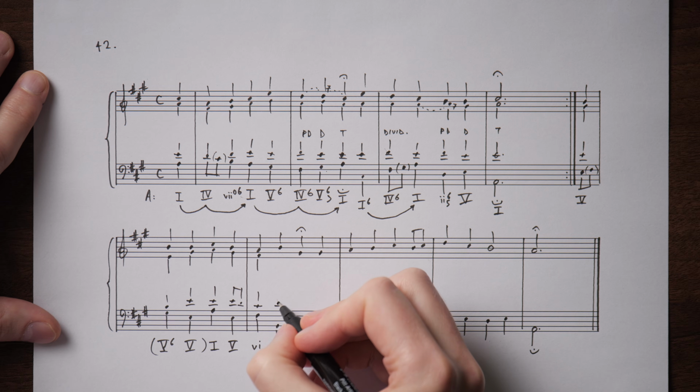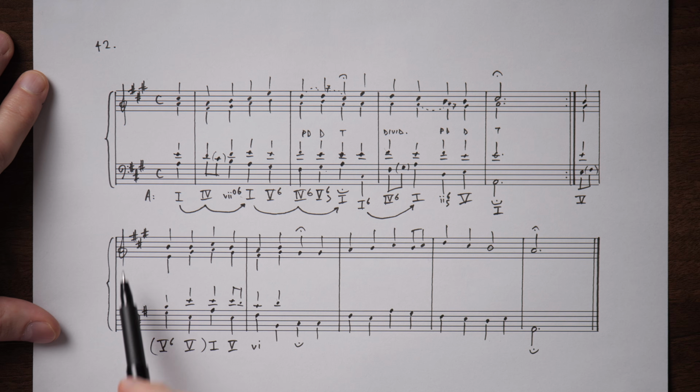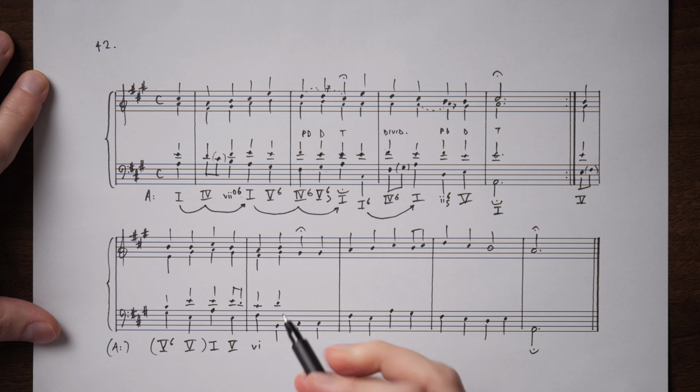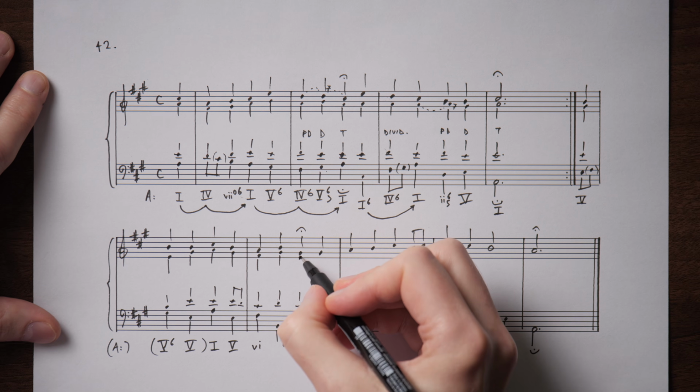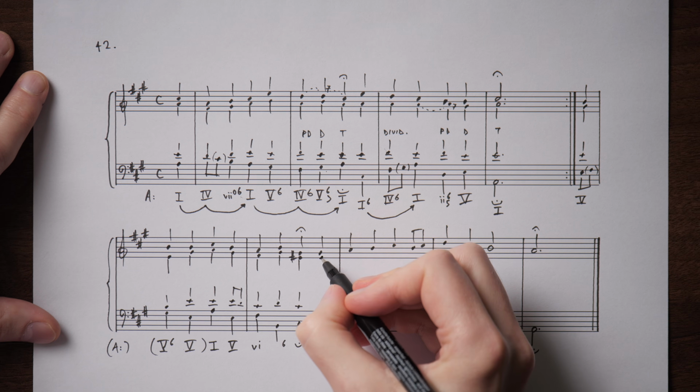Then we've got D and G sharp, which gives us a chord 7 in A major. But I'm just going to make a note that this is a 6th chord. And then we've got C sharp and E sharp. And this chord is not a diatonic chord in A major. We've modulated, and I'll come back to that.